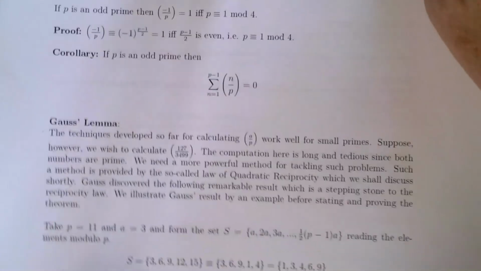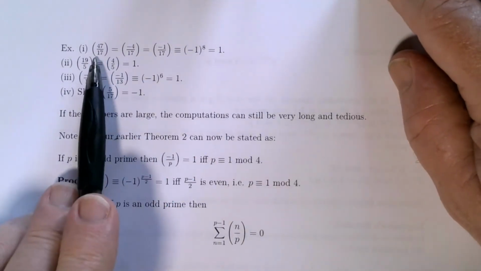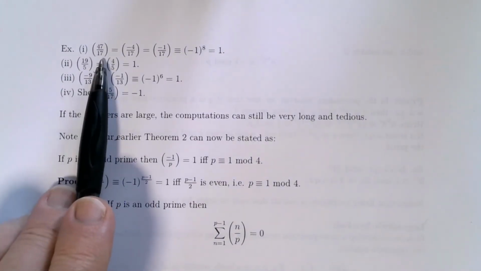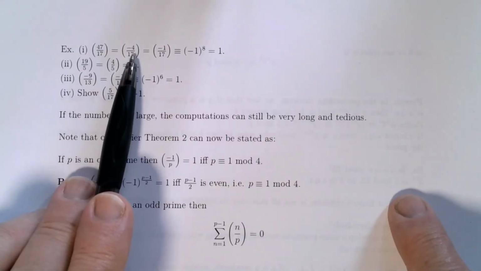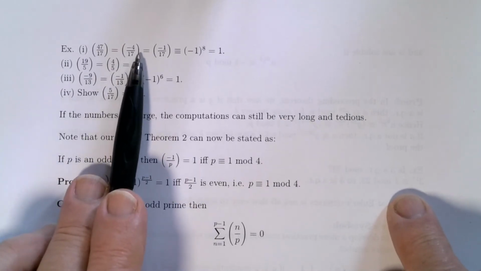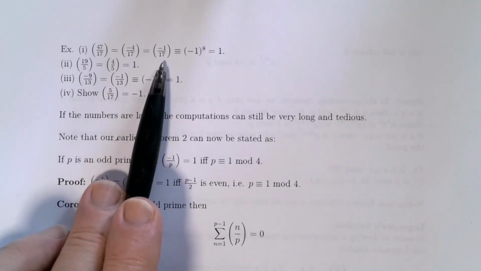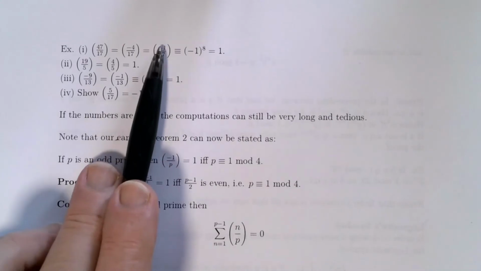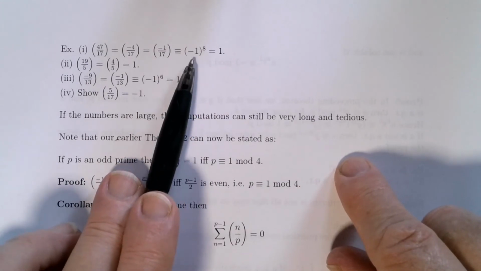So, some examples of how useful this particular technique is. If I'm looking at 47 over 17, I want to know whether 47 is a square modulo 17. Well, I notice that 3 times 17 is 51, so I can replace 47 by 47 minus 51, which is minus 4. Now minus 4 is minus 1 times 2 squared, and 2 squared over 17 is 1, so I just get minus 1 over 17. Now I can use the fact that 17 is a 1 mod 4 prime, therefore minus 1 is a square, so the answer is 1. Or I can use Euler and say this is minus 1 to the 8, which of course is 1.